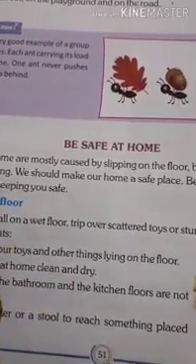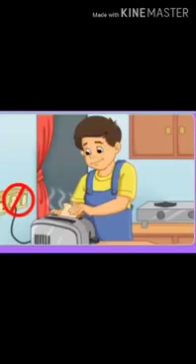Never leave objects like nails, scissors, toys or balls lying on the floor. Someone might get hurt or trip on the floor.